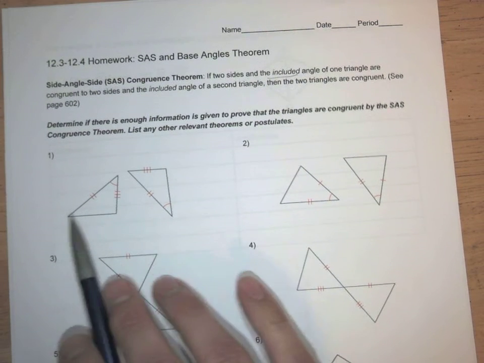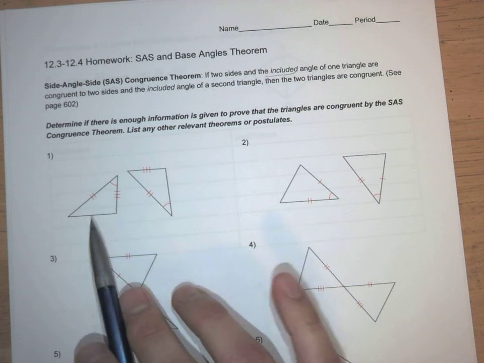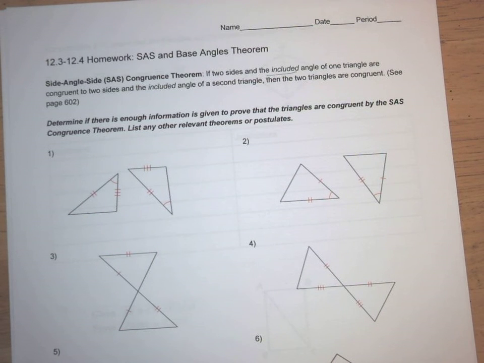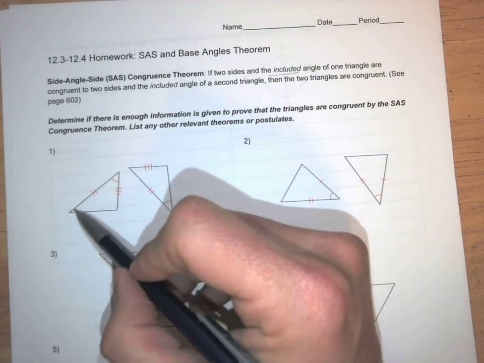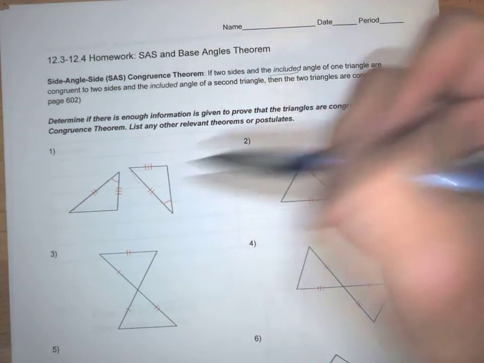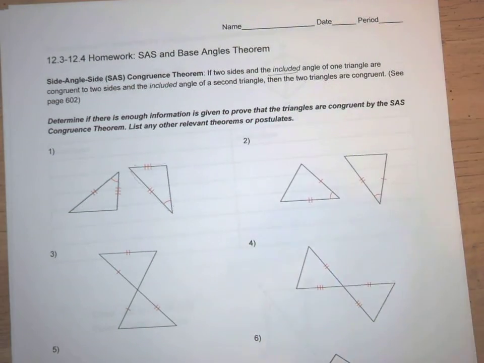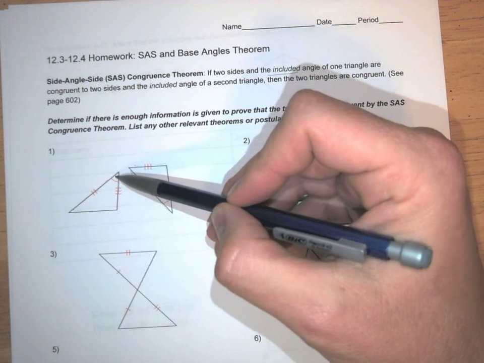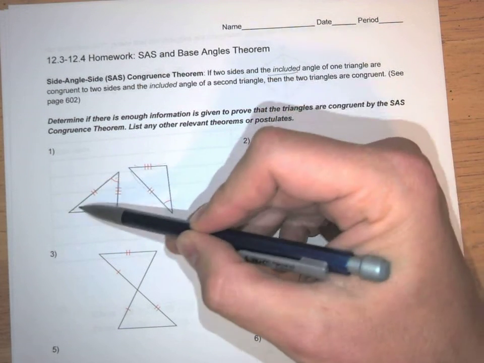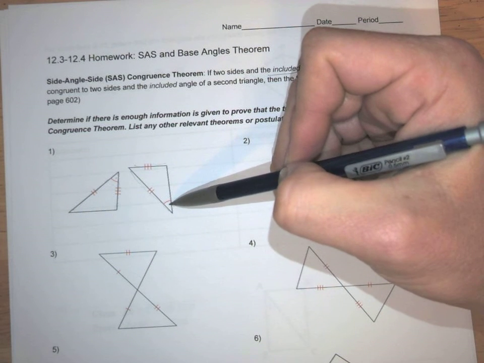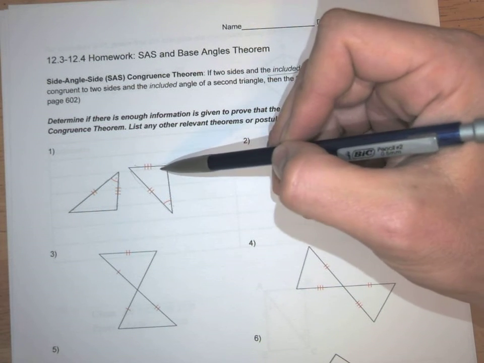Okay, so let's take a look and see what's going on here. Notice in this one we have two triangles. The idea is to see if we can say that they're congruent by SAS, and if they're not, then we say there's not enough information. So if we look at this, we have this side congruent to this side, and this side congruent to this side, and this angle congruent to this angle. Is that enough information to say that these two triangles are congruent? Well, notice that this is the included angle for these two sides. In this triangle, this angle is in a different position. It's not the included angle for these two sides.